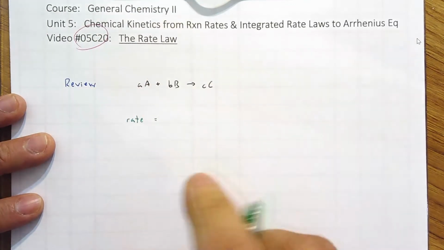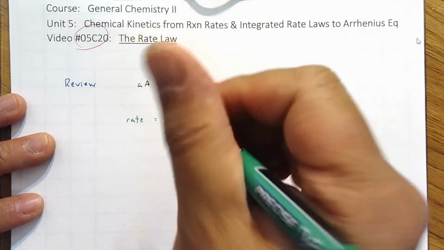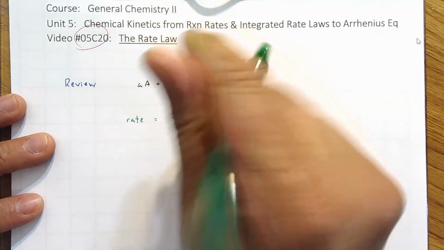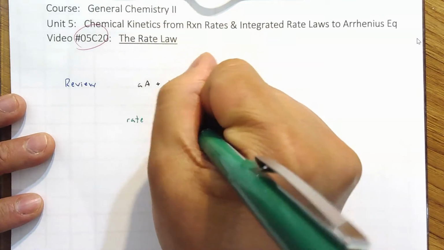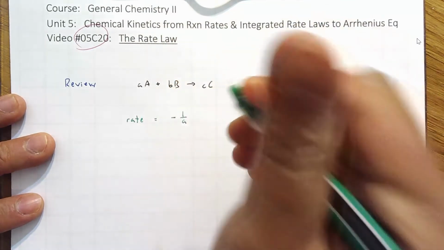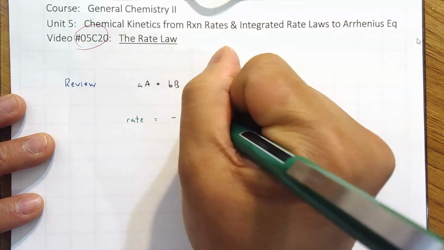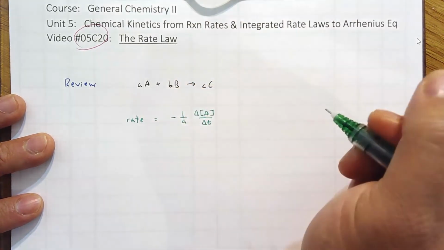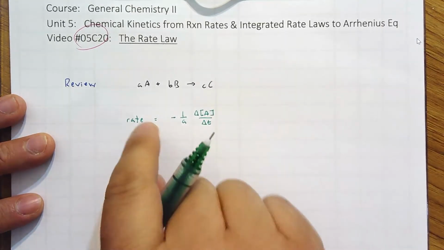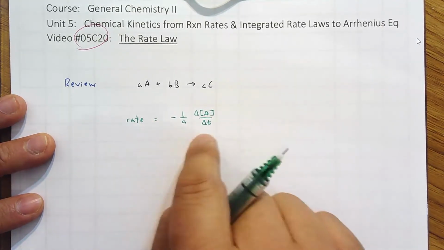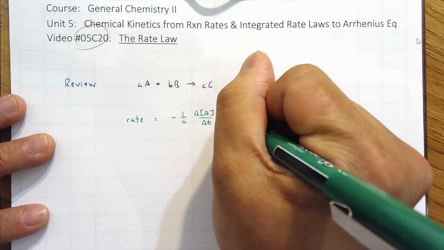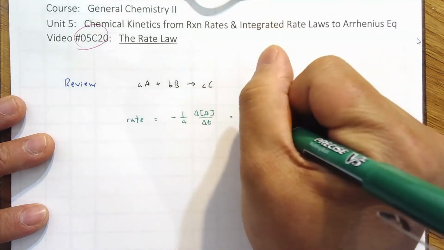Rate equals, the reactants are going lower with time, so we're going to take the negative. Also, we're going to put the coefficient at the bottom. We're going to divide by the coefficient. The change in the concentration of A over some interval of time. And then we can relate the rate in terms of the concentration of A. But also you could express the rate in terms of the concentration of B.